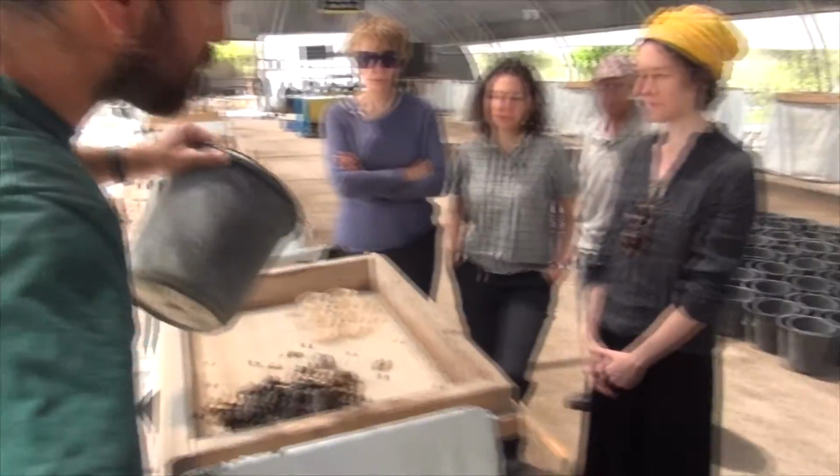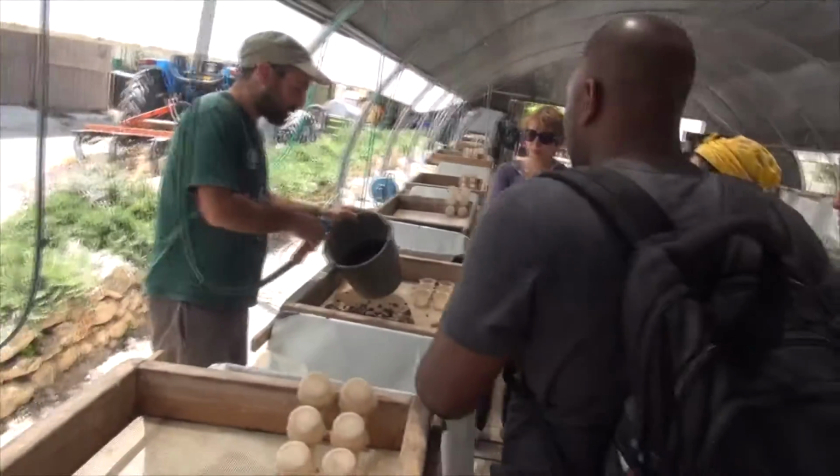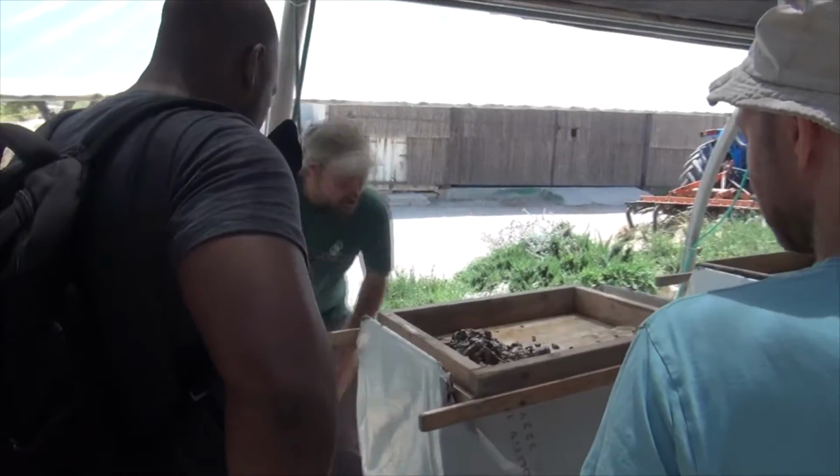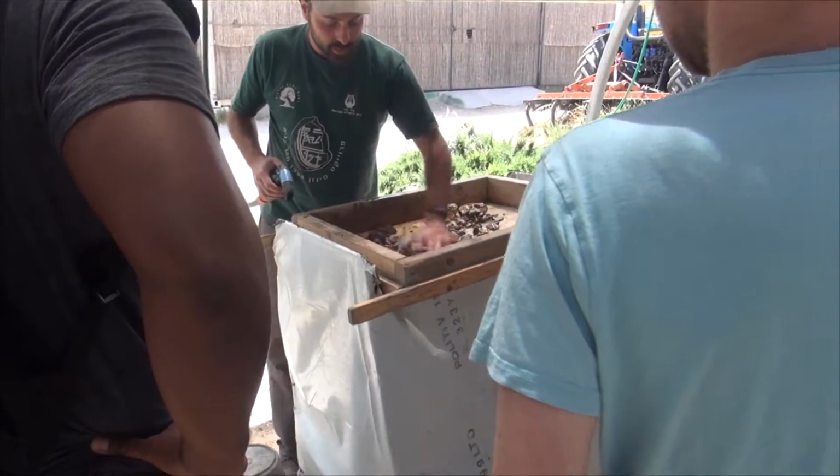The first thing we're going to do, you can see we still have dirt on the bucket. Water. So we're going to wash the bucket. We're going to spread the material and give it a good wash.